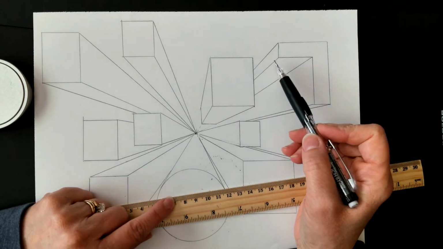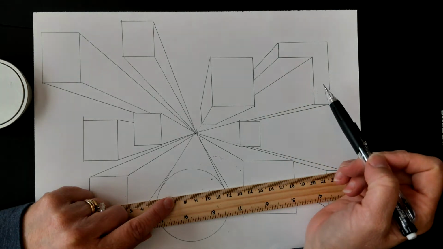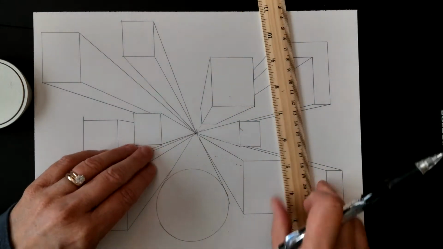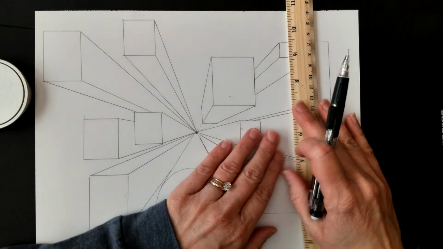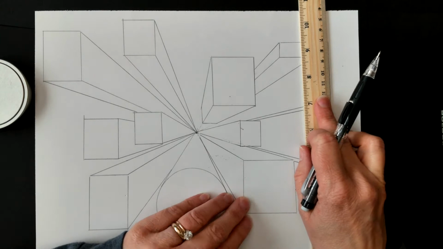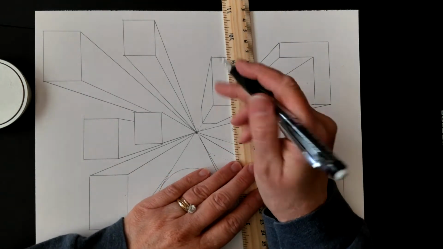In this building right behind it, I don't want it to be a short building. I want it to be a tall building. So what I'm going to do is I'm going to draw this line for the bottom. So I'm going to line up my ruler here. I'm going to do it this way so you can see a little better. I'm going to line up my ruler here, and I'm going to slide it down till it goes behind this building here. I'm going to draw this line.